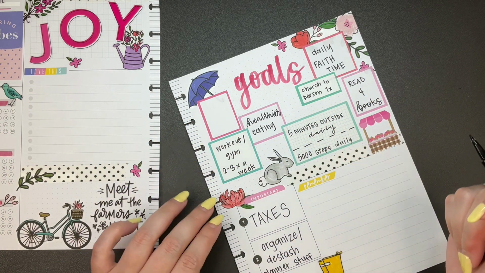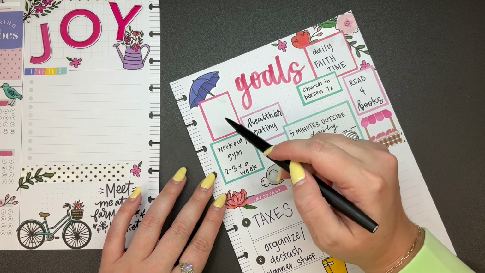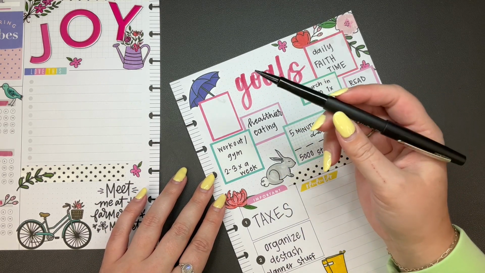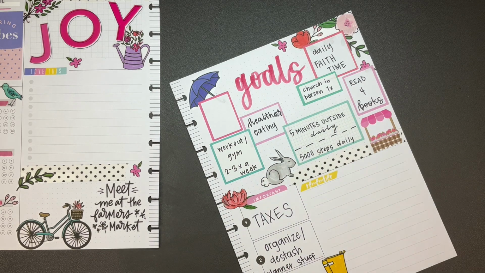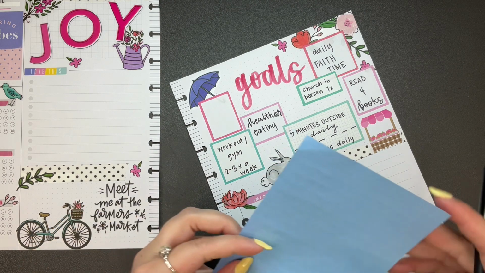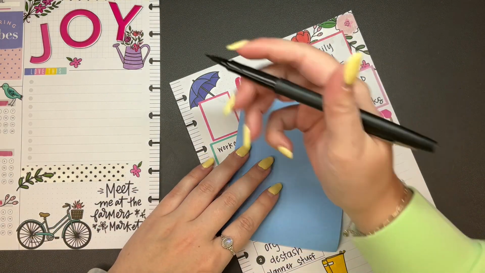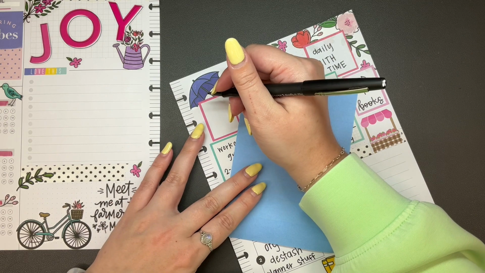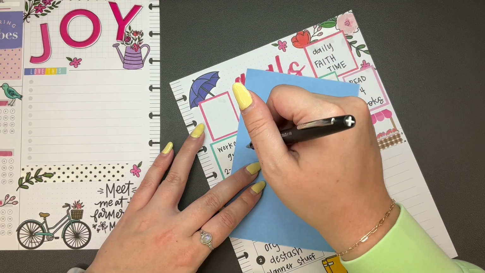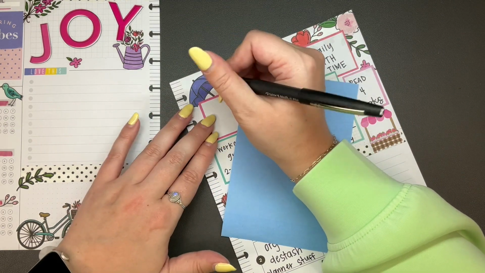And then this one, I should have written in this one first, because as much as I love Paper Mate flares, sometimes they will smear on you. So we're just going to use this. This one is both a health goal and a financial goal.